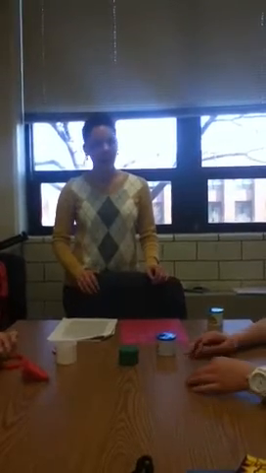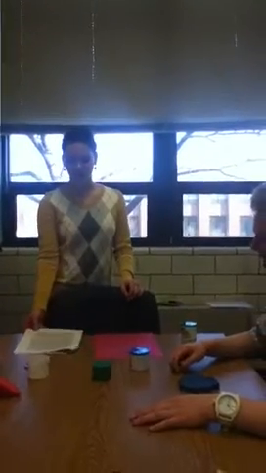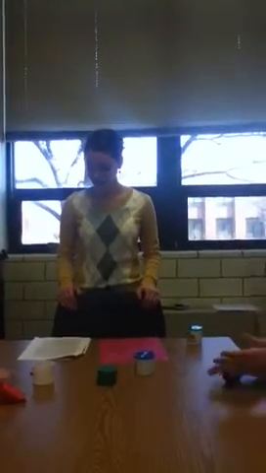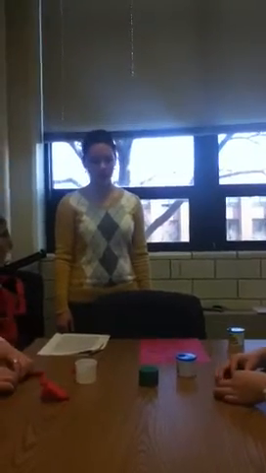Alright, very good, friends. Now can you make a shape that has 4 corners and 4 sides? Can we smush them? Yes, you may squish them right now, yes. So make a shape that has 4 corners and 4 sides, which you may know the shape is a square. That's what you're making right now.